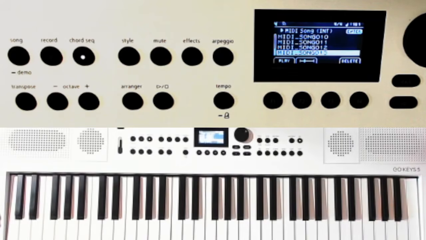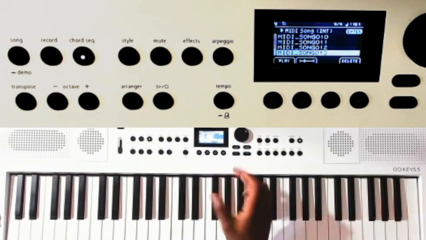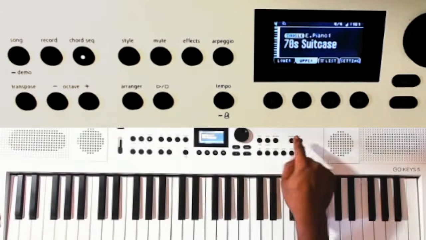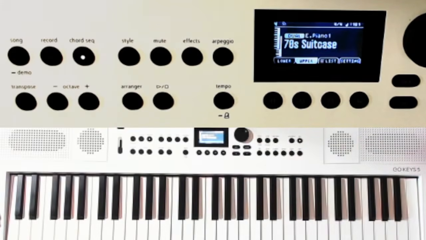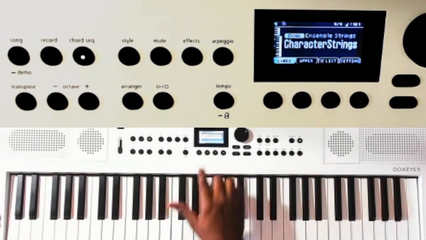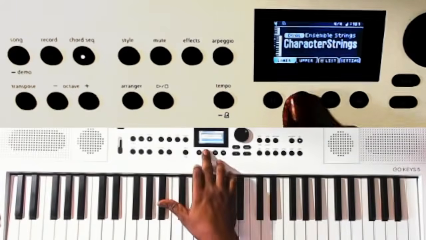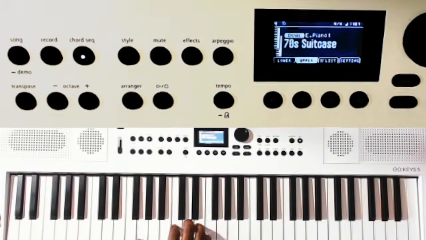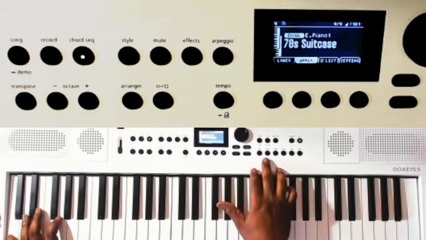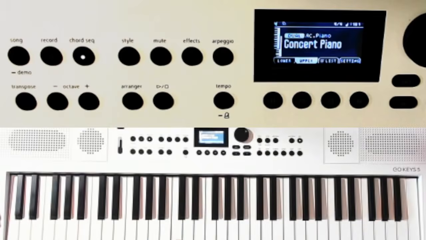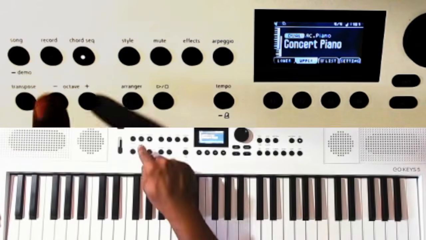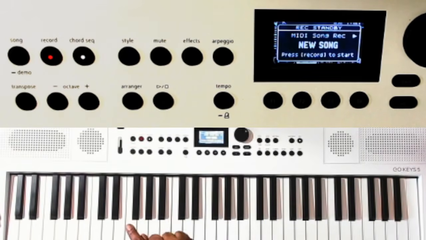Now the question might be, can I layer my tracks? Well, let's go to the split dual functionality and hit it a couple of times. Now it's in dual mode. On the lower, I have strings, and on the upper, I have the suitcase. Let me change the suitcase to piano. Can I record layers? Yes, I can. Go to record and hit record to start, or you could just start playing like this.